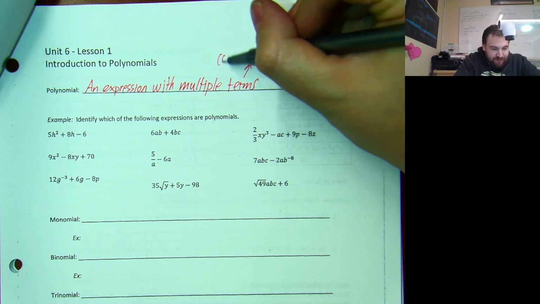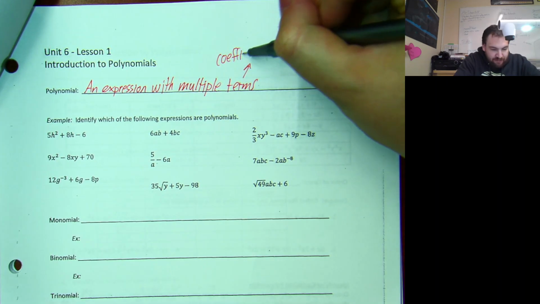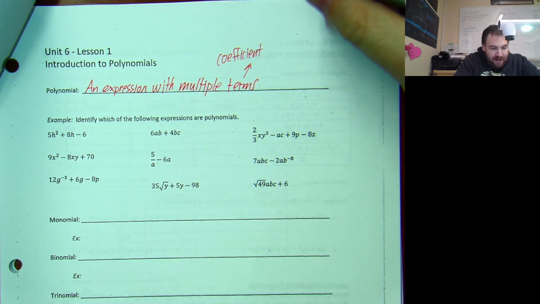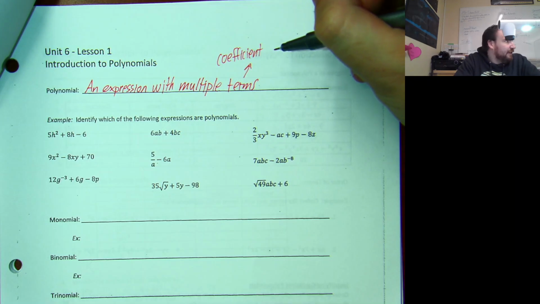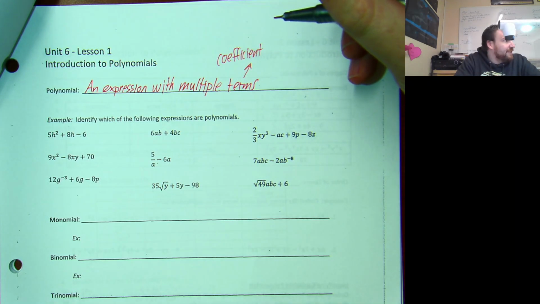So it's going to be a good coefficient. So it's a coefficient. Yeah, because we did it right at the beginning of the last chapter too. So I'm reviewing definitions for you.